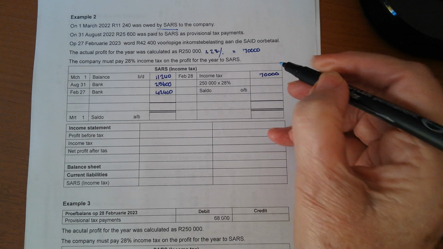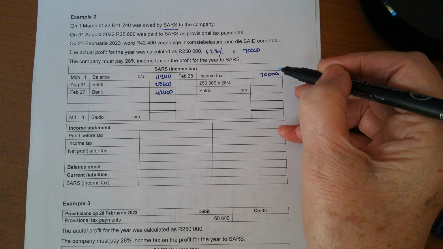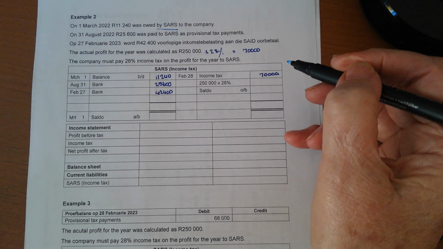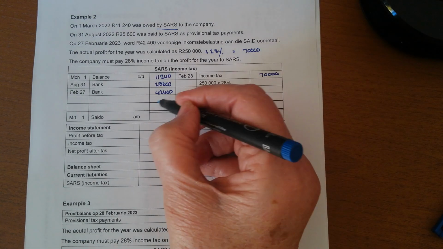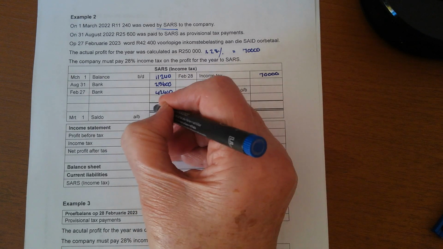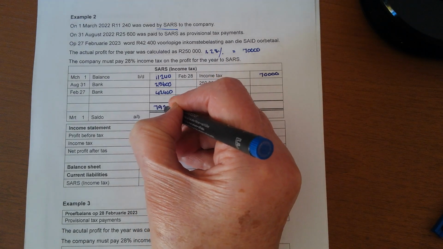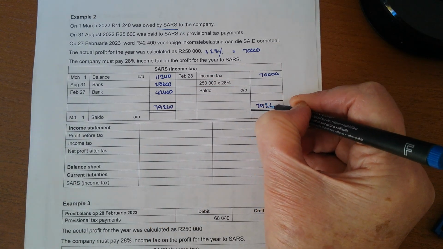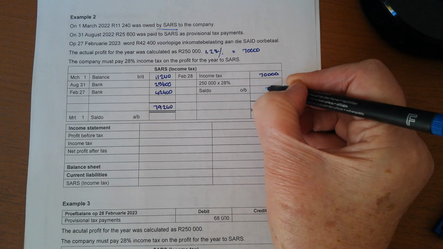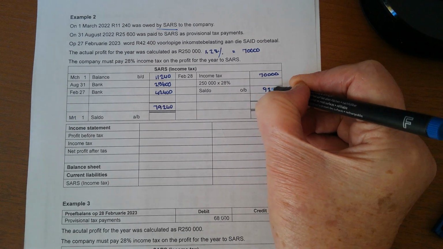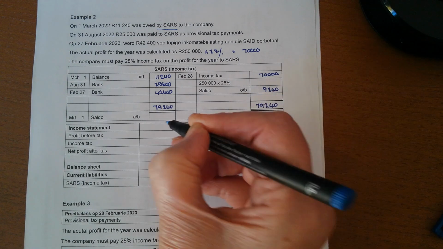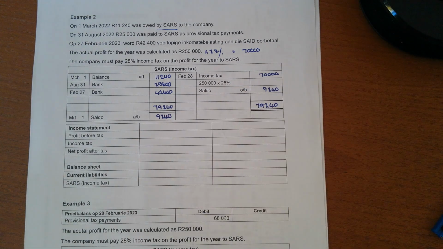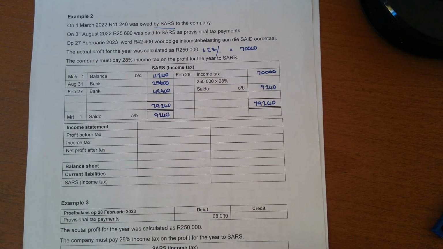Then I will calculate the debit side and the credit side to determine whether we've got a debit balance or a credit balance. In this exercise, the debits is more than the credits, so I will add up the debit side first. Then I will subtract the 70,000 from it to see what is the balance. That means the business paid too much provisional tax to the government, and the government actually owes the business 9,240.